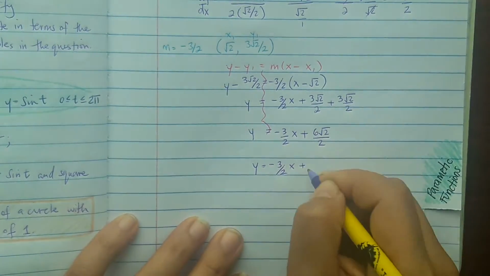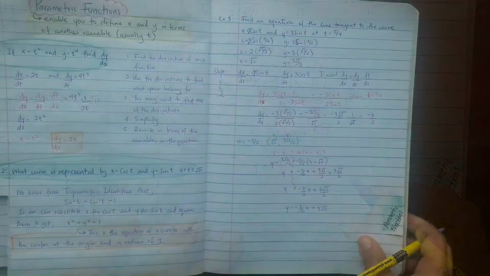And I'm just going to simplify. 6 divided by 2 is 3. So 3 radical 2. And that's pretty much it.